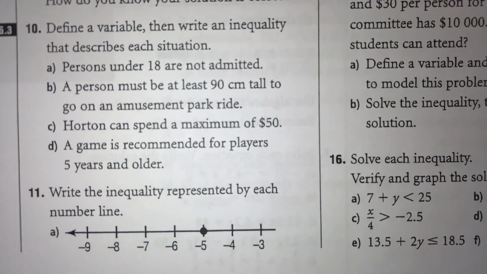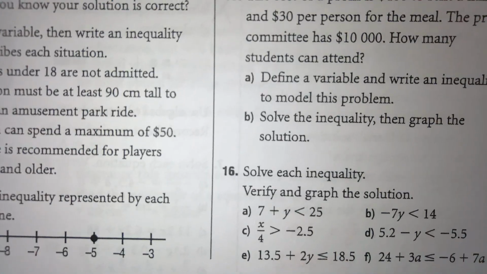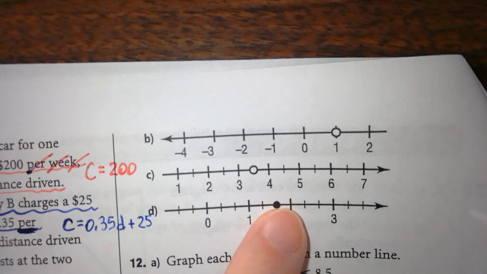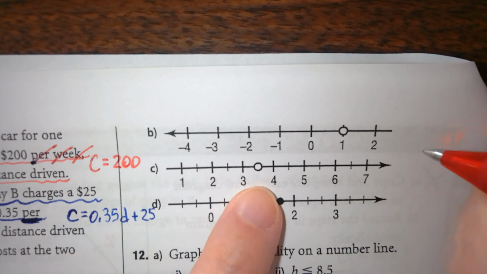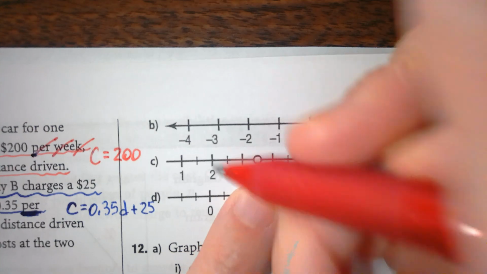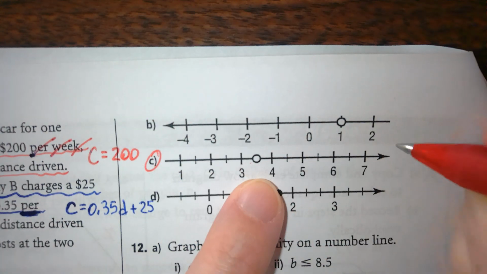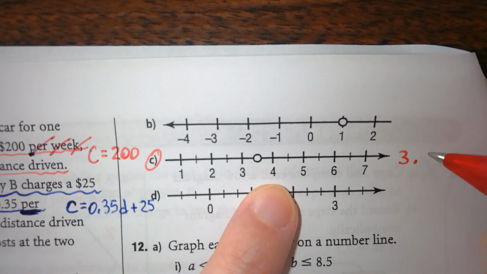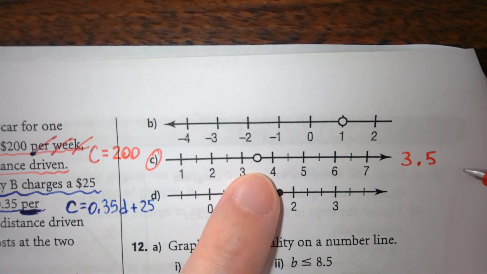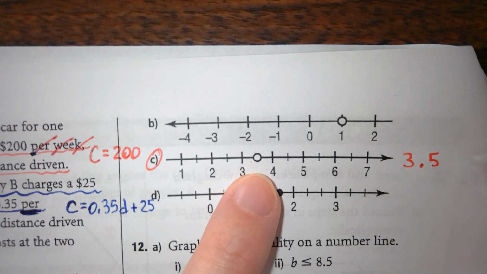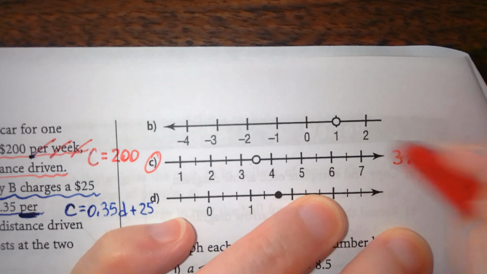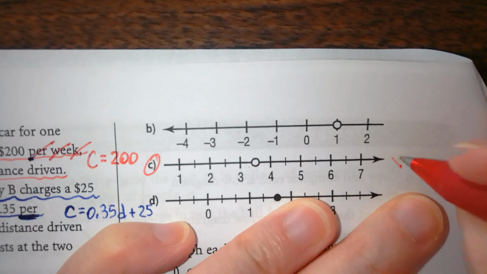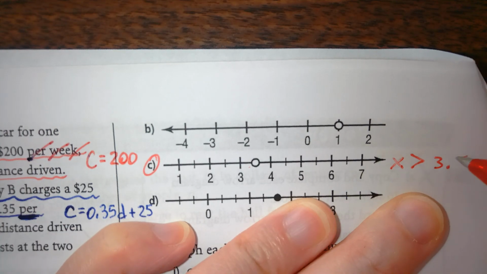So these ones, let's do inequality. Actually, here, these ones, where we go backwards. So if we go backwards right here, this one right here, C. The number here is 3.5, between 3 and 4, so 3.5. My arrow is going this way, so x is greater. So this simply says x is greater than 3.5.